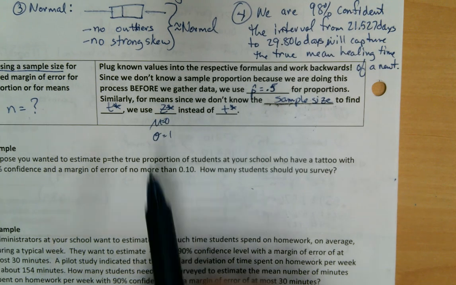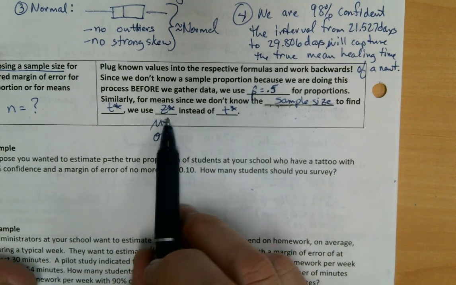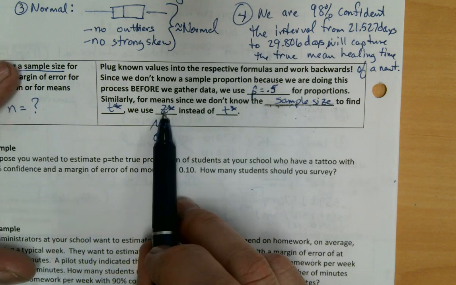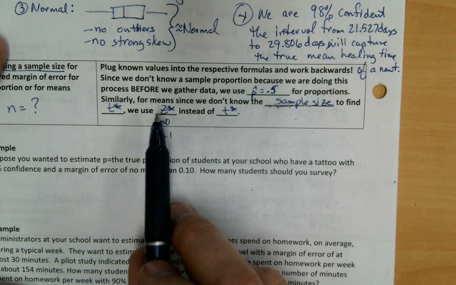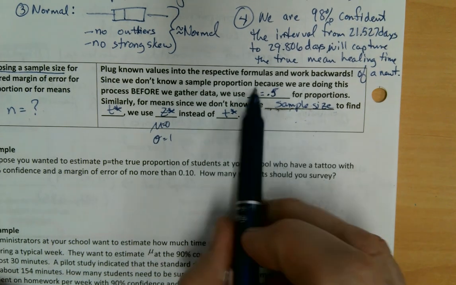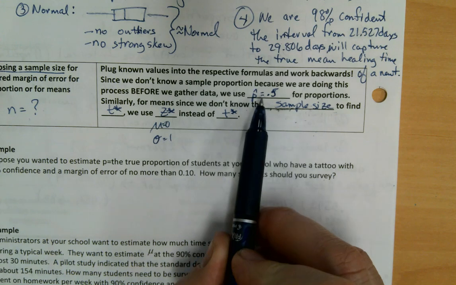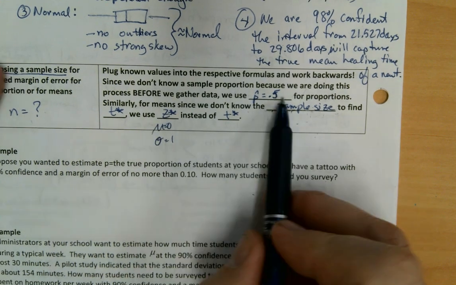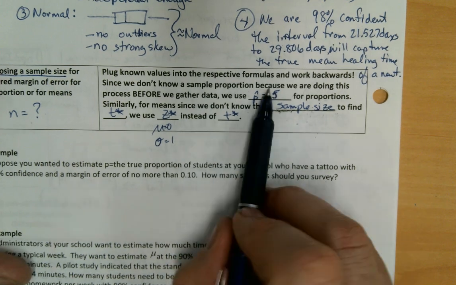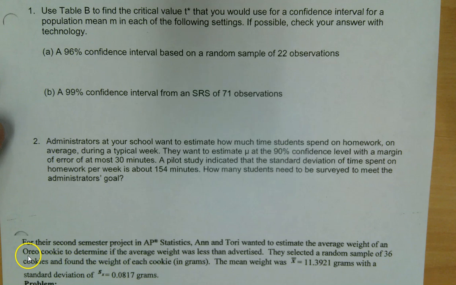Again, we can talk more about that on Tuesday, but theoretically it makes sense to use Z star because it is the maximum sample size. Just like 0.5 will also give the maximum sample size. So those are our conservative numbers that we use when we're trying to find a sample size.